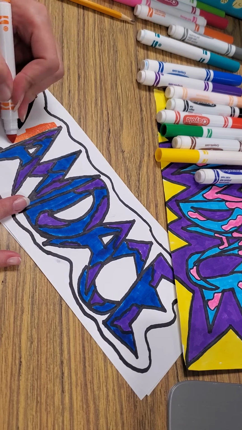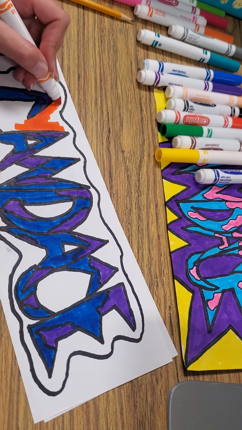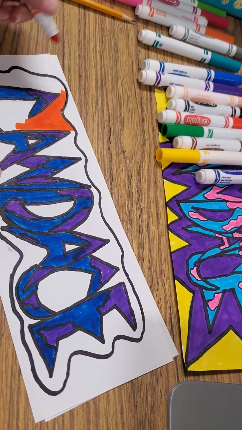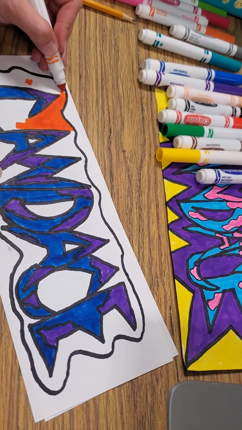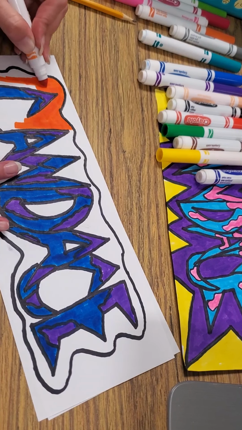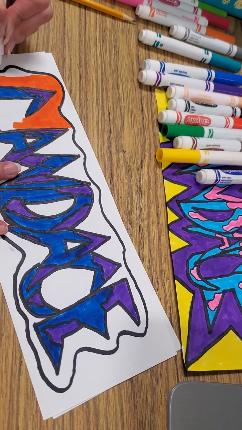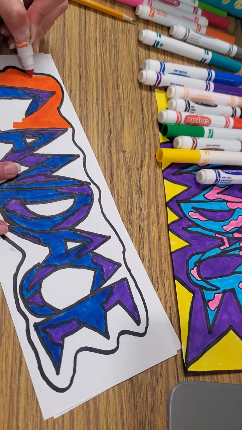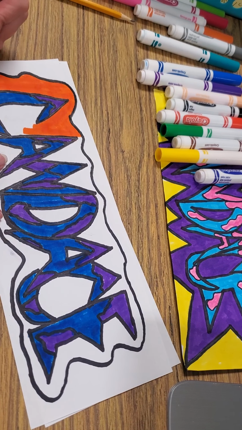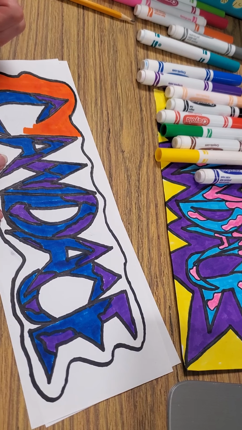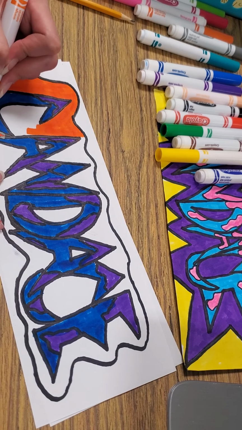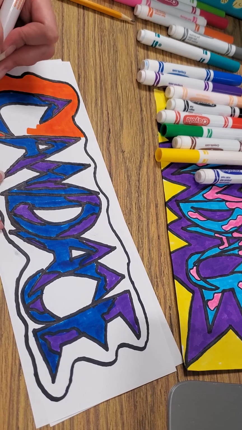And remember, when you are filling in large spaces with markers, remember to lay them. Don't color with the tip of them. The tip is for writing. Lay them on their sides, and you get much more coverage done that way, and you get a smoother looking pattern than if you just scribbled any old way you wanted to.